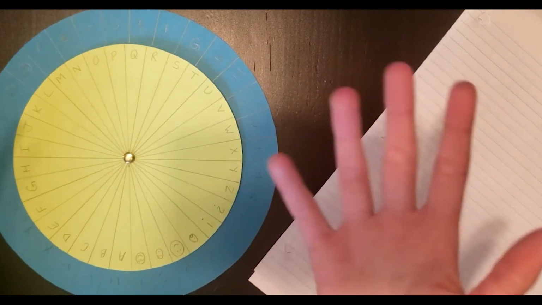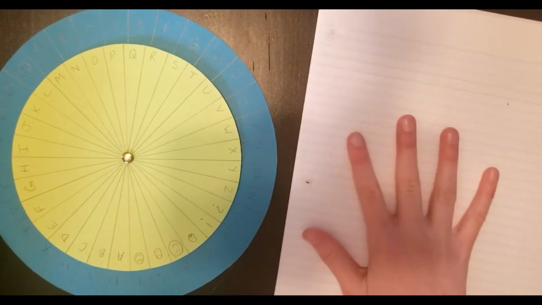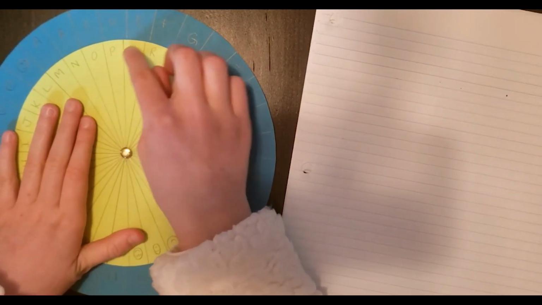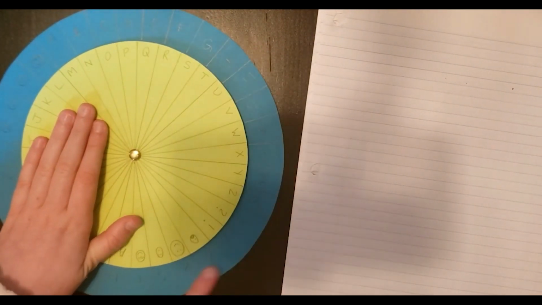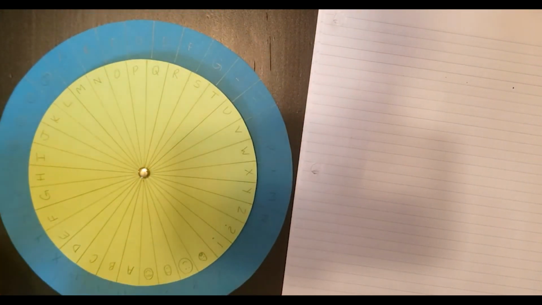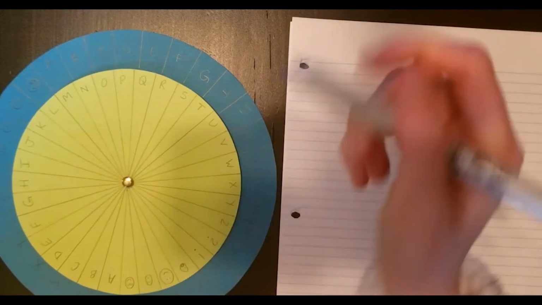Let's say I wanted to ask, "Hi Emily, how are you?" in a coded message. I can see that each of the letters I need to use has a matching letter on the wheel, so I can write down my message using those matching letters.